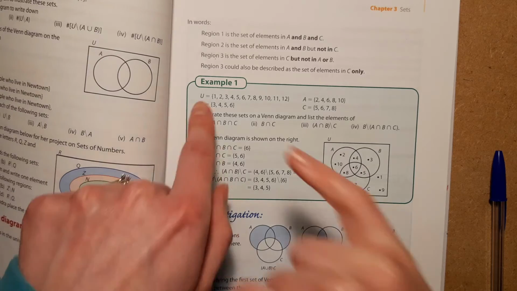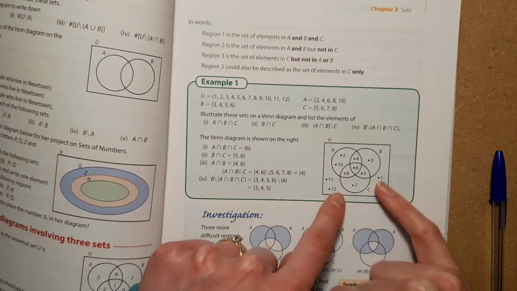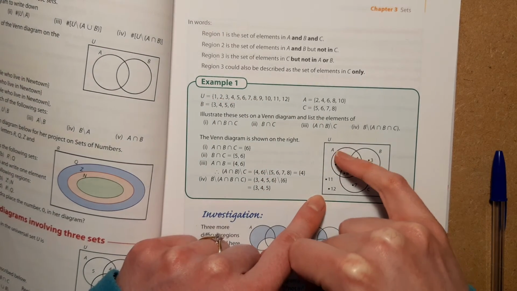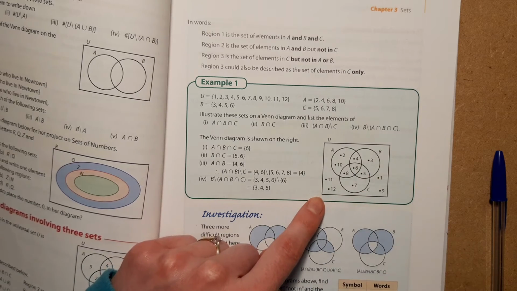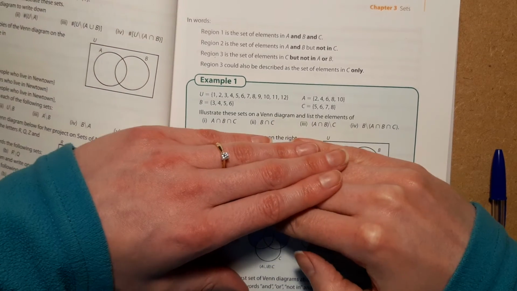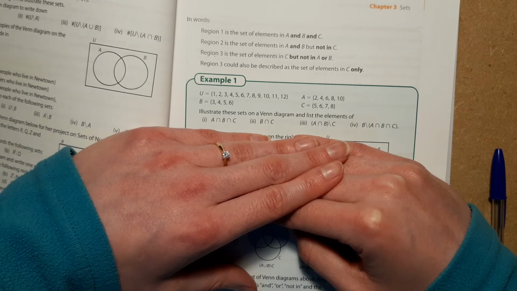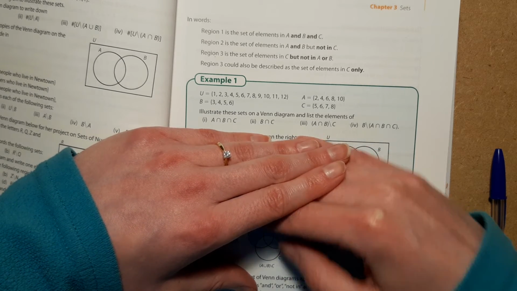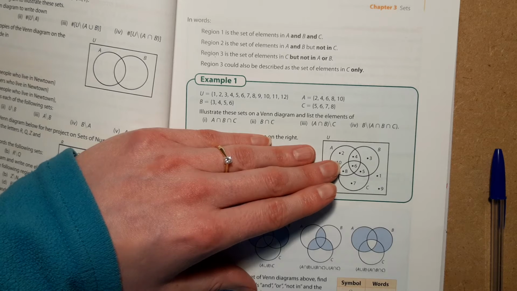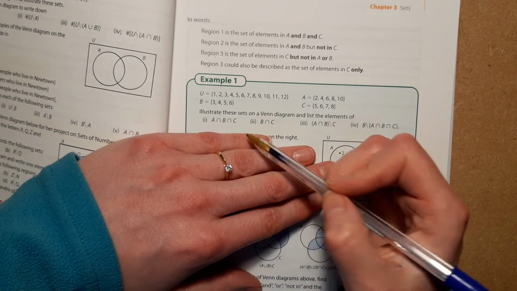And then you'll realise that there's some numbers not accounted for, and those numbers go on the outside. So the things are not in A, B, and C. What I need you to get used to is the notation on each of these: the intersections, the less thans, all those other different things. So I'm going to just explain this.